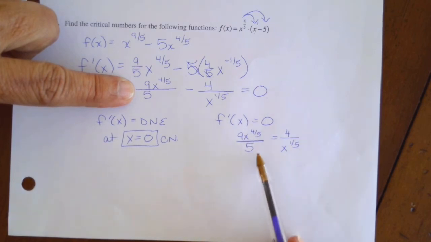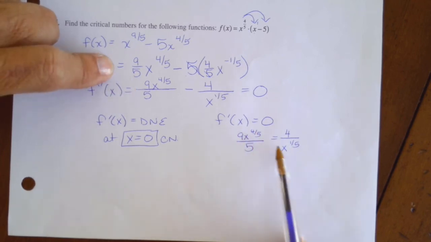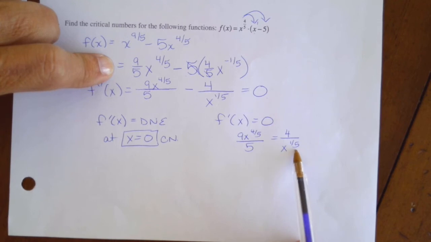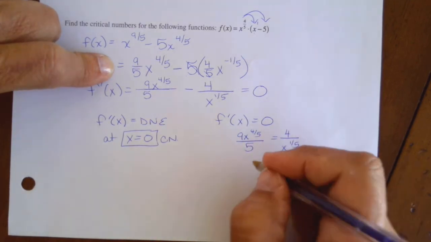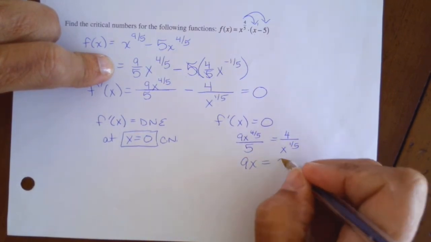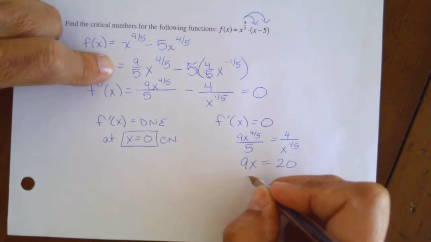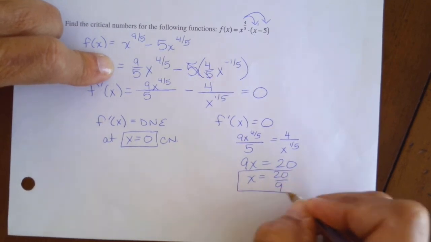And now to solve, remember, we're going to cross multiply. So we're going to do 9x to the 4/5 times x to the 1/5. And remember, when you multiply, you add your exponents. So this is nice, because when you add 4/5 plus 1/5, you get 5/5, which is 1. So 9x to the 4/5 times x to the 1/5 is nicely 9x. And 5 times 4 is 20. Divide both sides by 9. So there's your other critical number.